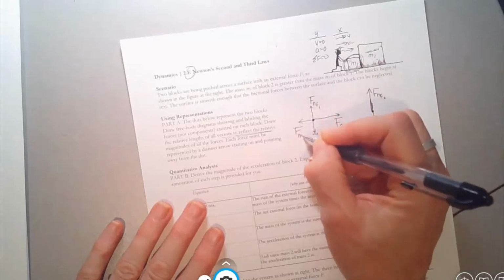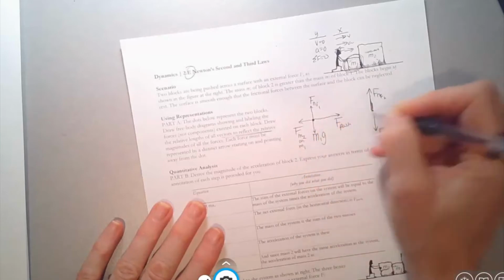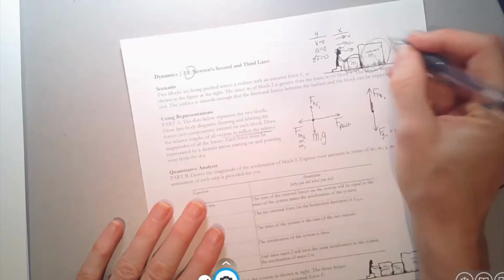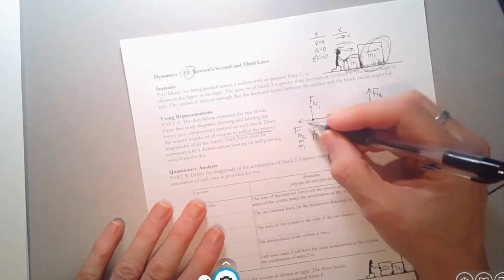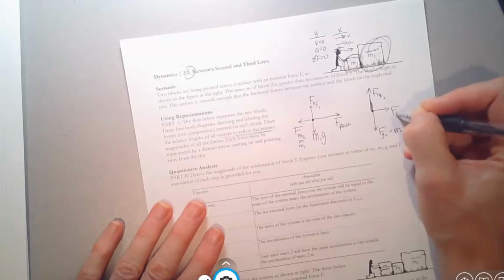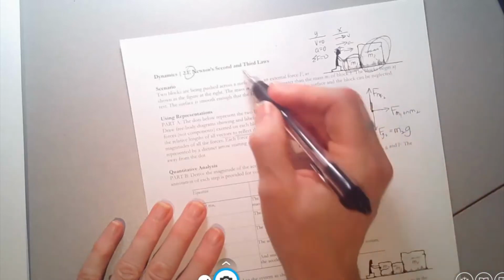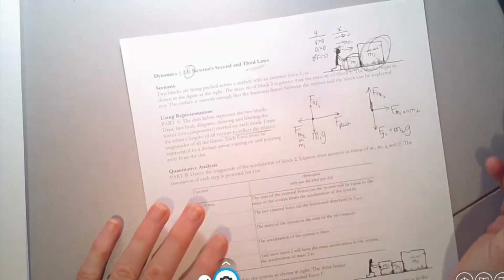We'll call it the force from M2 on M1. But M2 feels a force from M1. That's got to be equal and opposite, right? So it's got to be the same size, but we're going to call it M1 on M2. These, according to the third law of motion, must be equal.